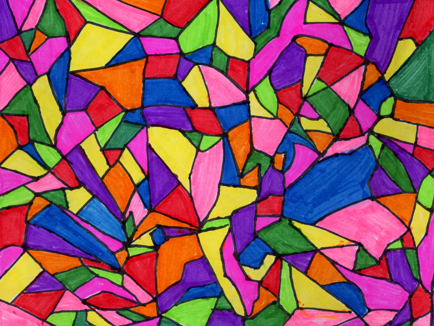And there you have it. You have made your own stained glass. This is an example of one that I made earlier. If you want more of a challenge, next time try to create pictures out of the shapes that you created when you crumpled the paper. You could also try to use only warm colors or only cool colors.